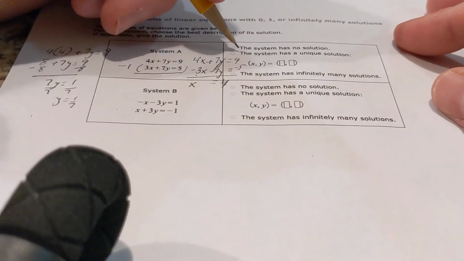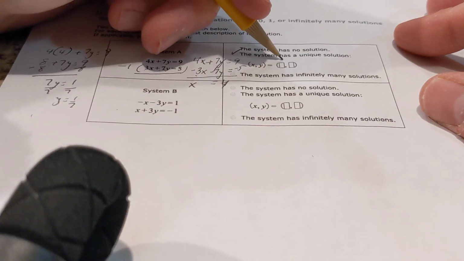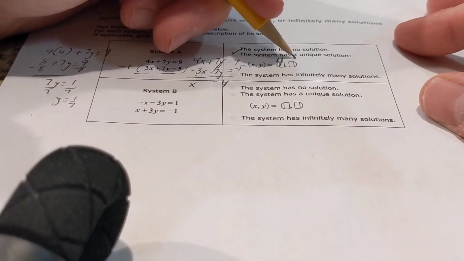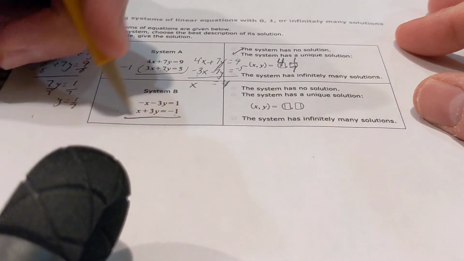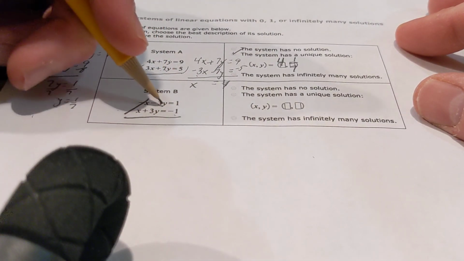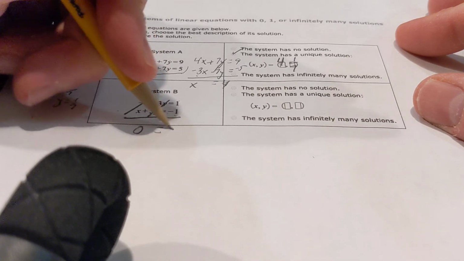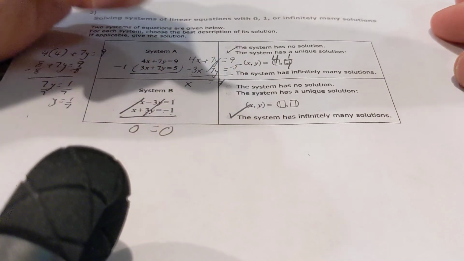So this one's going to have a unique solution. X is 4, and y is 1/7. All right, the last one, that eliminates, so we've got 0 equals 0, true statement, so that's going to be infinitely many solutions.